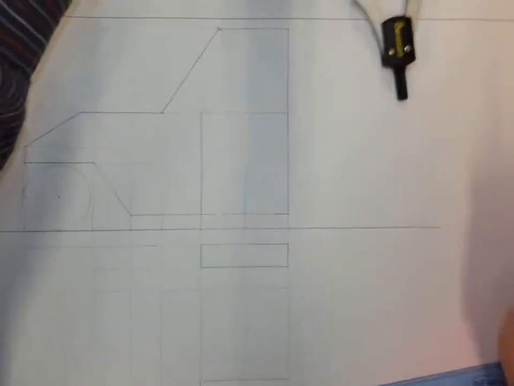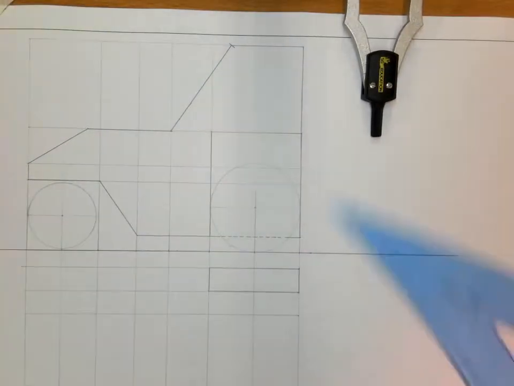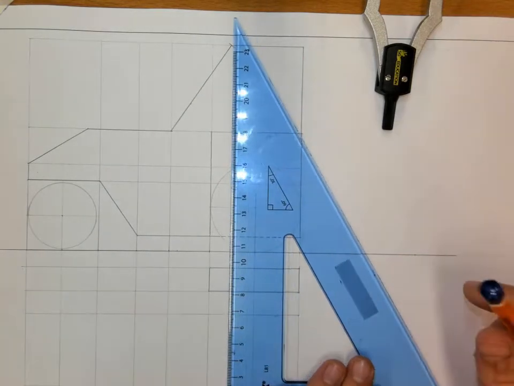Now I need to bring a point. I forgot to bring that point down, so I'm going to have to bring that straight down.